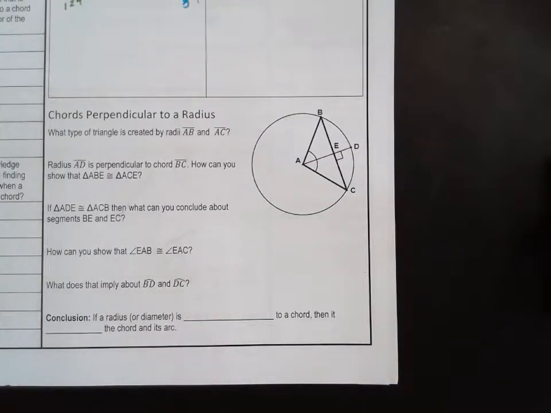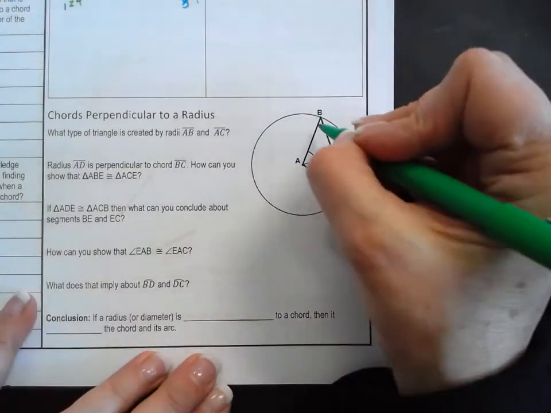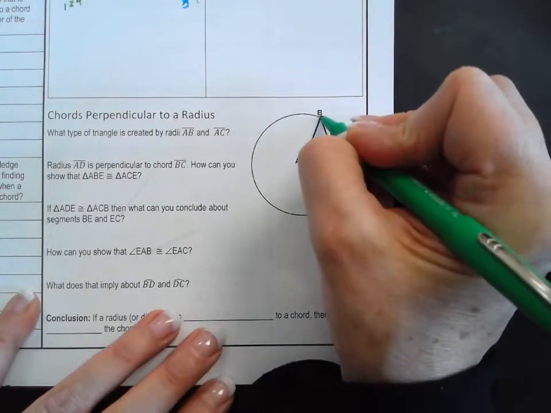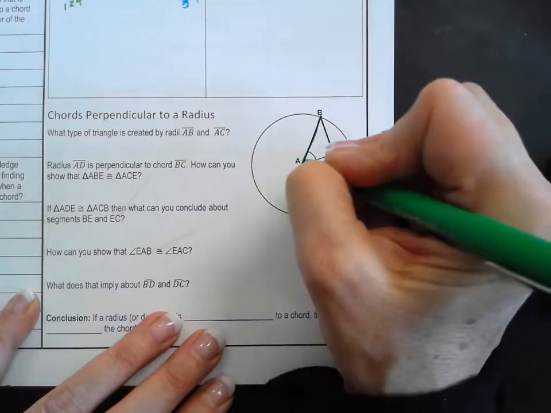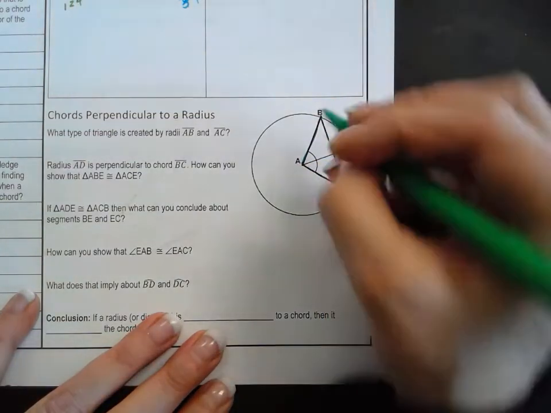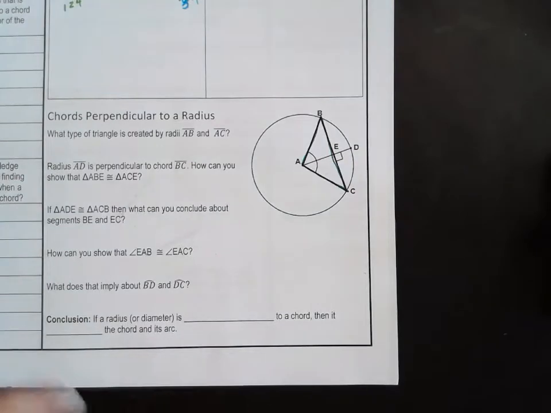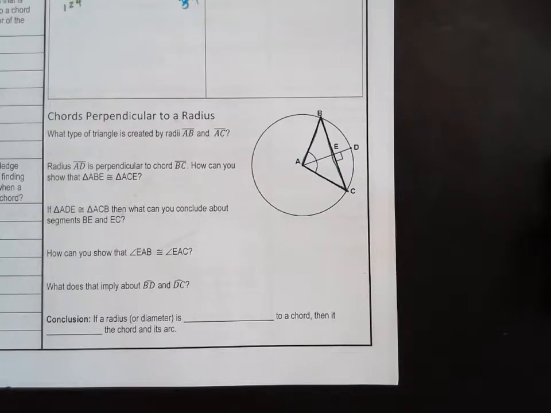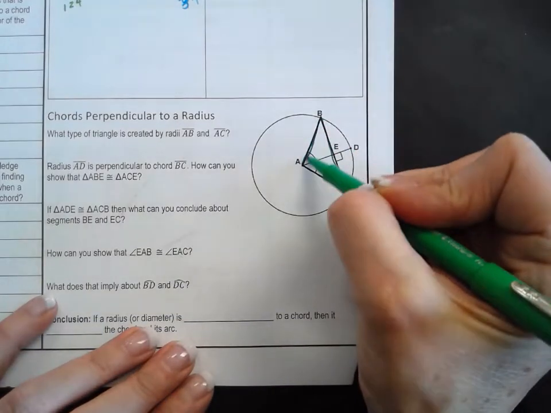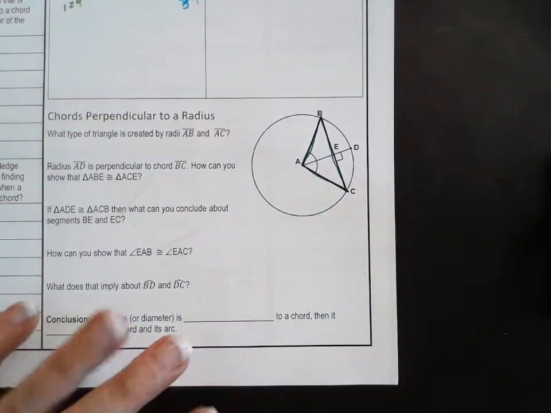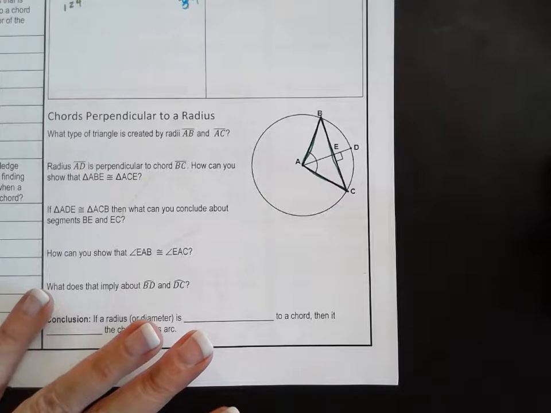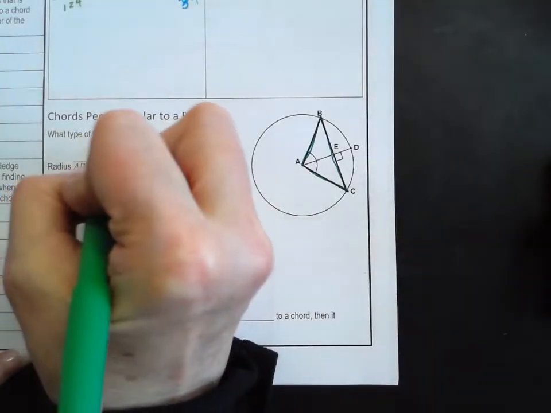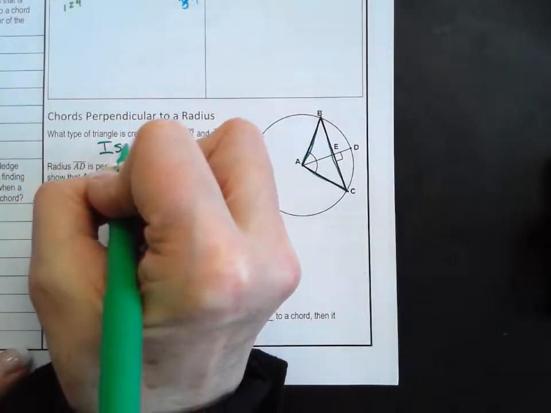All right, so first question. What type of triangle is created by the radii AB and AC? If I connect B to C, what type of triangle is that? What type of triangle is created? Yep. Perfect. An isosceles.